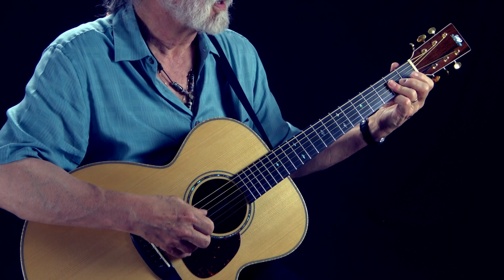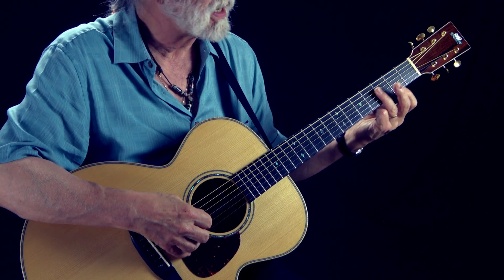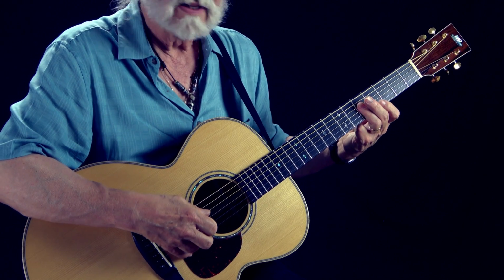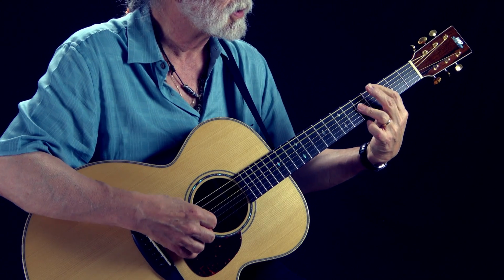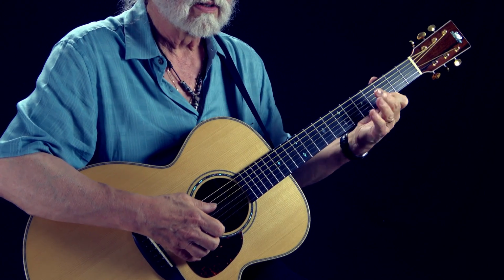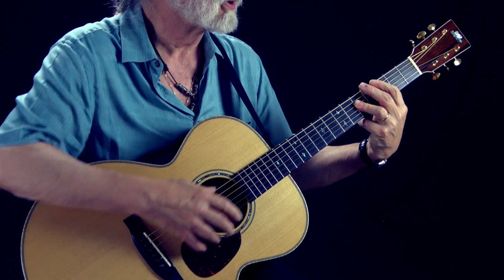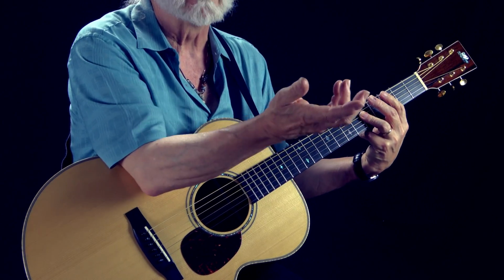An E there. So we have these movable shapes, and you can leave strings open that are open in first position. So if we have a C shape here, and we change families, we change to the G or the A family, then A here, B flat, B, C there at the 5th fret. So the full bar chord would be like that. Or if you put a capo on the 3rd fret and played an A shape, you'd get a C sound, right?